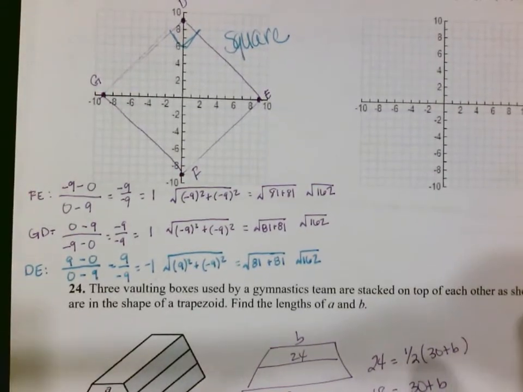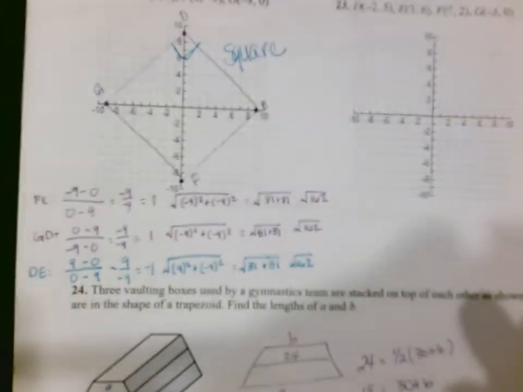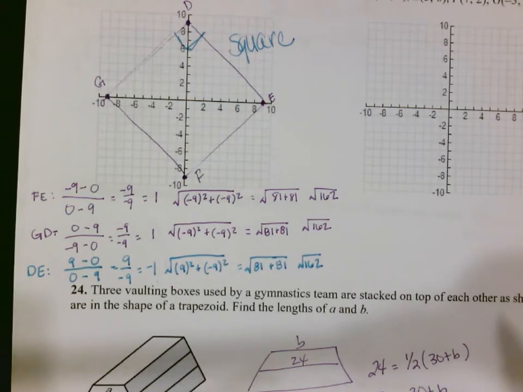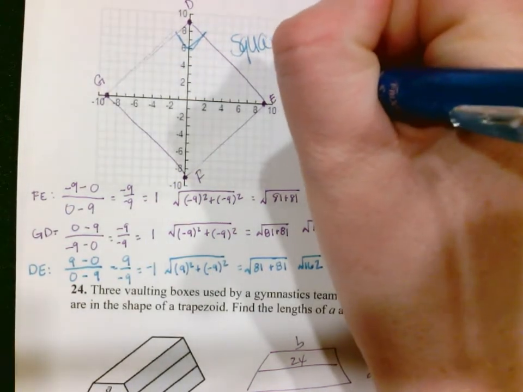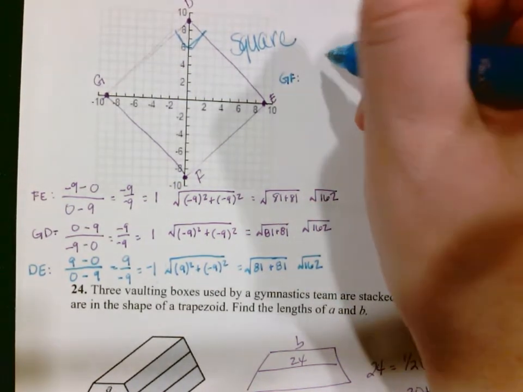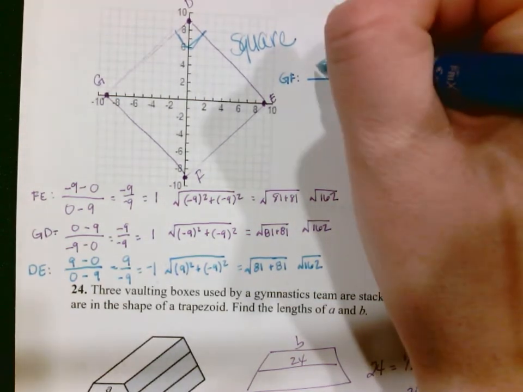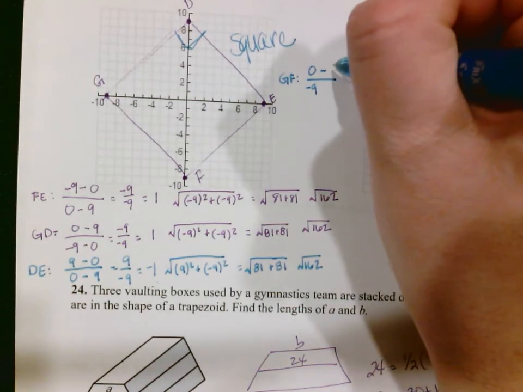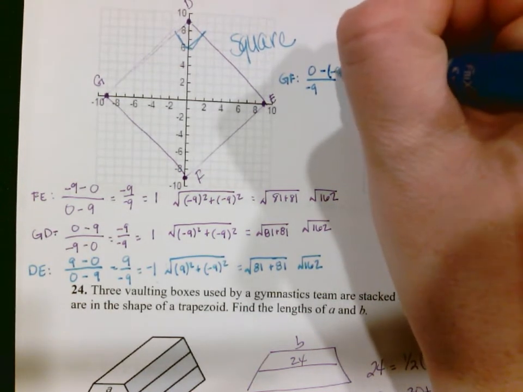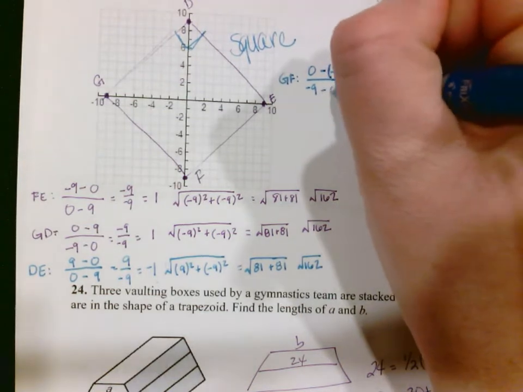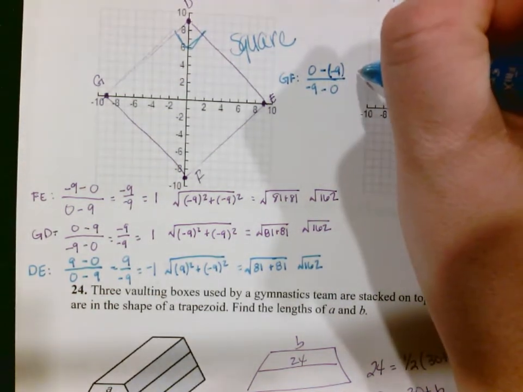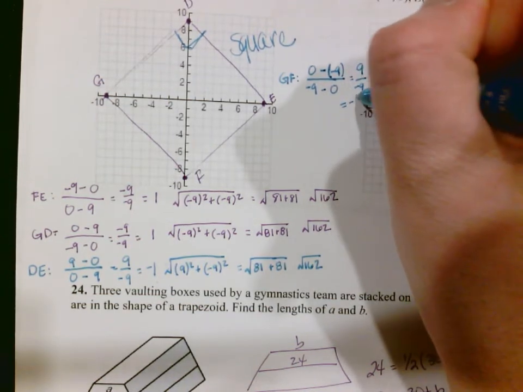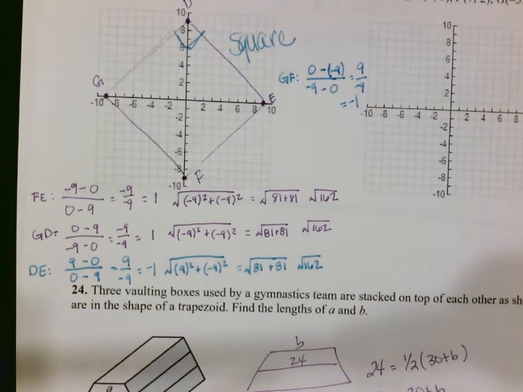So, even though I have the distances and everything, I'm still going to do the slope of GF just to prove it. So GF is (0, -9, -9, 0). So this is 9 over -9, which equals -1, which is the same slope as DE.